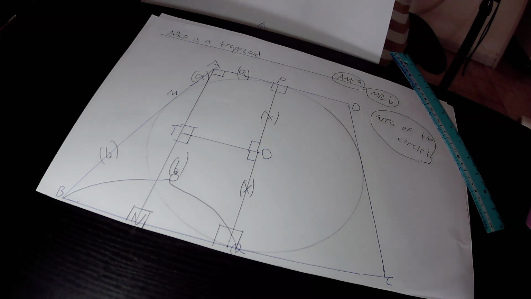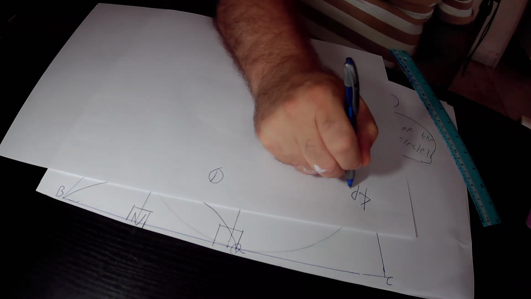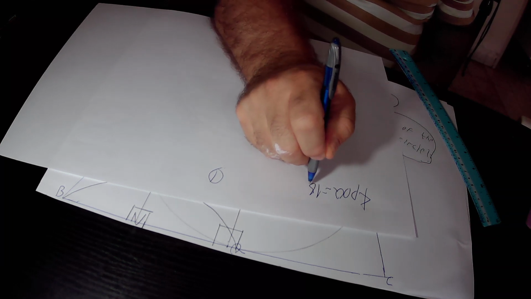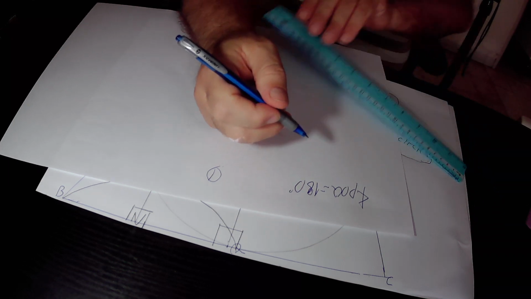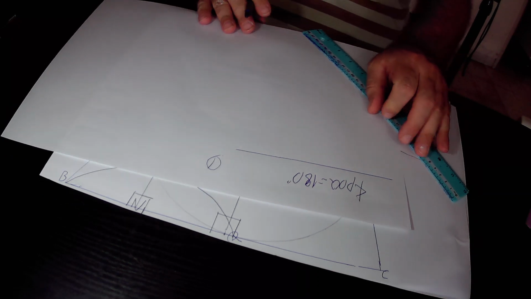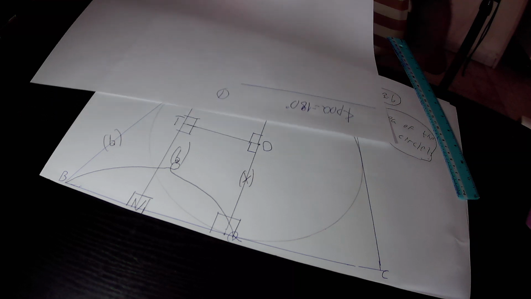So the big angle POQ is equal to 180 degrees in its size. And we know that any angle that is equal to 180 degrees is a straight line.